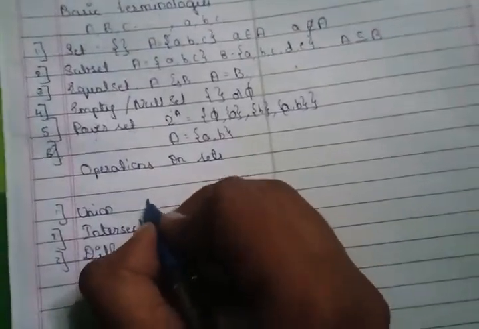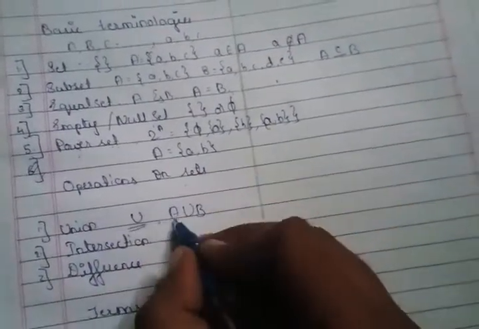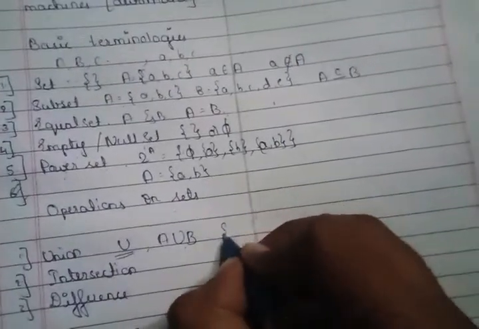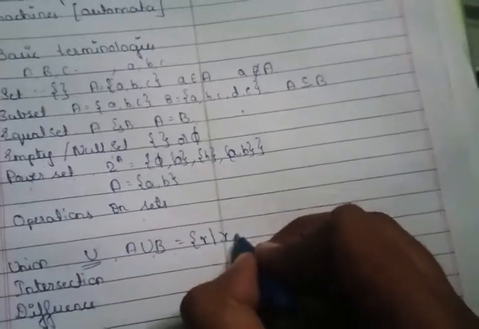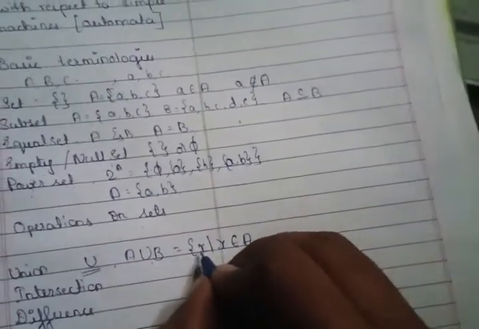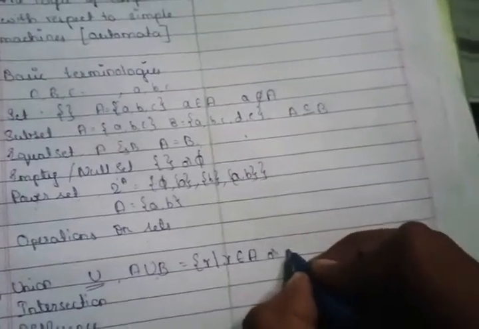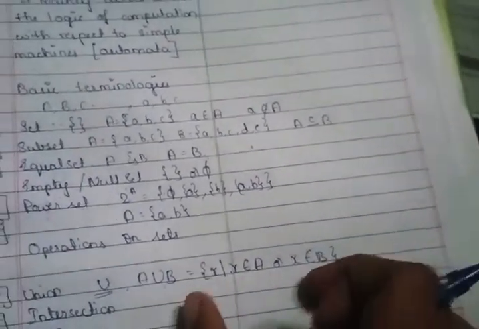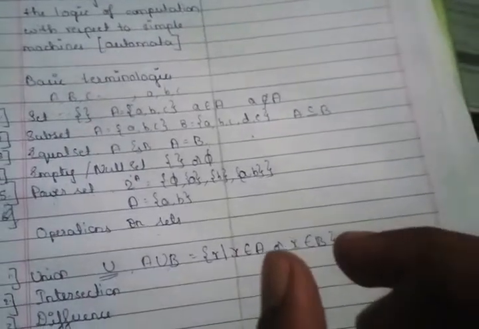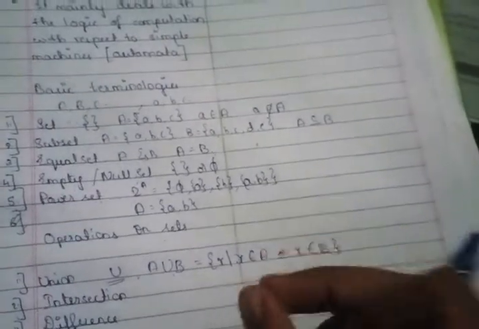Then operations on sets. Union is represented like this. If A and B are two sets, then we can say A union B. Here it is represented as x is an element where x belongs to A, or element x belongs to B, where all the elements present in A and B are written when A union B is specified, without any repetition of the same element.